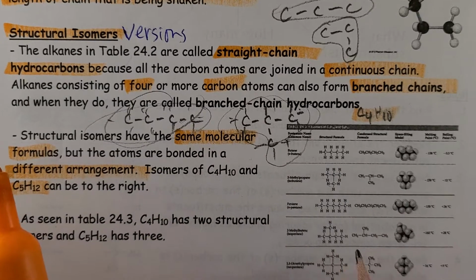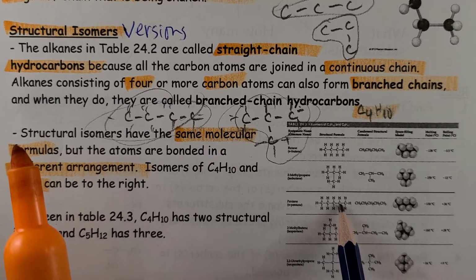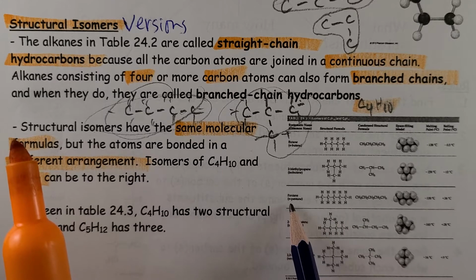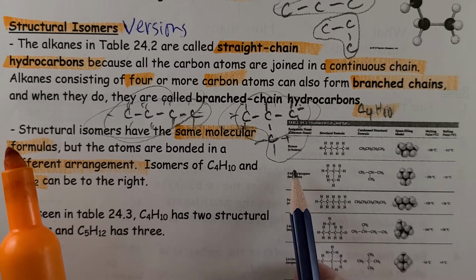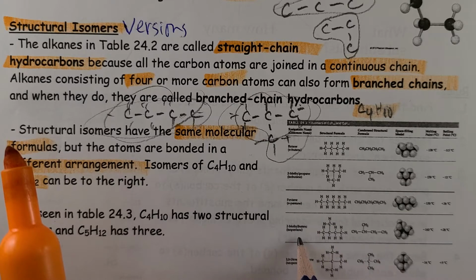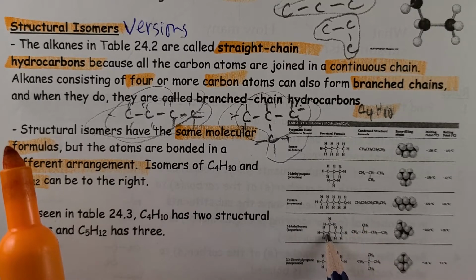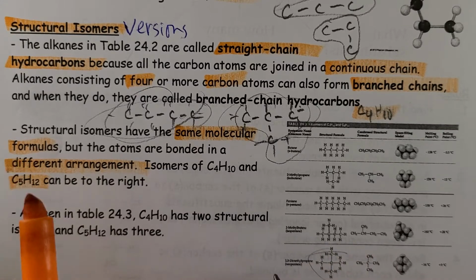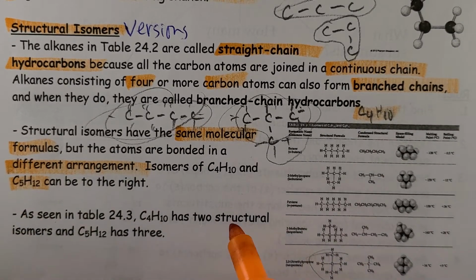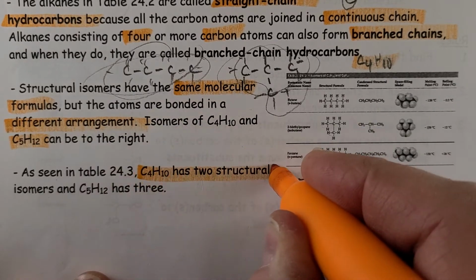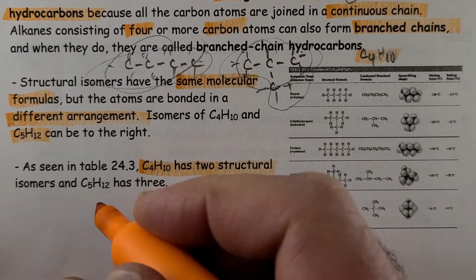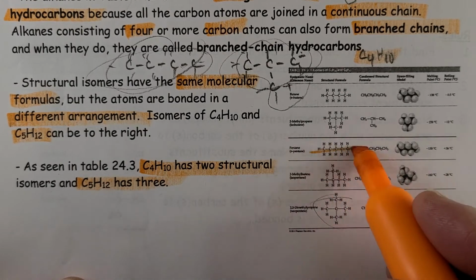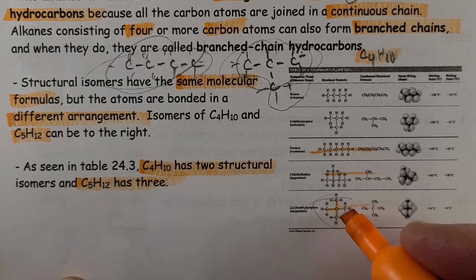If I have 5 carbons, I can do even more. So 5 carbons in one long chain is called n-pentane, where the n stands for normal. Then the first arrangement, you can see, is isopentane, and then neopentane. So take one of those end carbons and put it on one of the middle ones. I could put it here, here, here, or here, and it would be the same. Take another end one, put it here, and it makes kind of a cross shape. So there are 3 different isomers. As seen here, 4 carbons has 2 arrangements like I've shown here, and C5H12 has 3 different arrangements that we can see here.